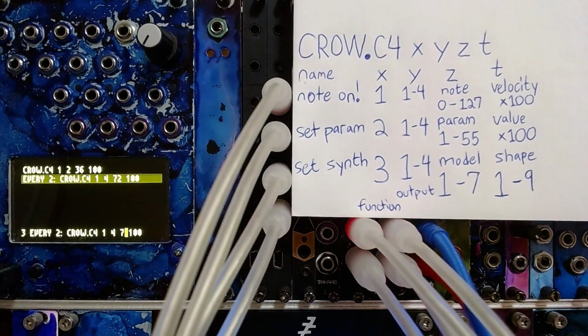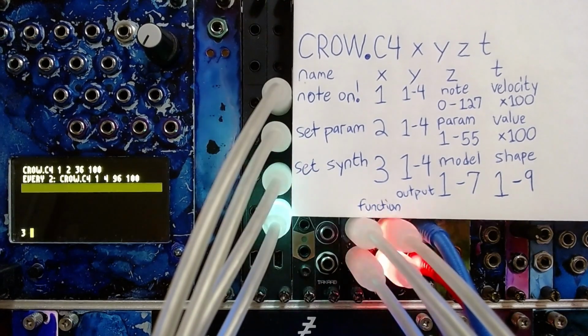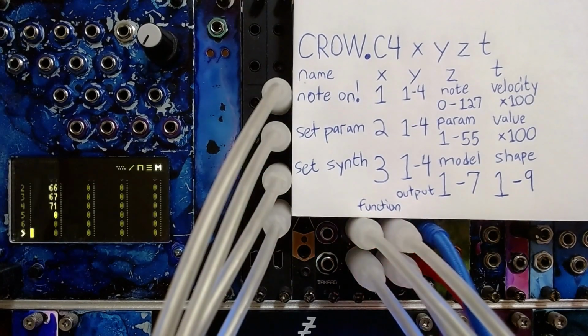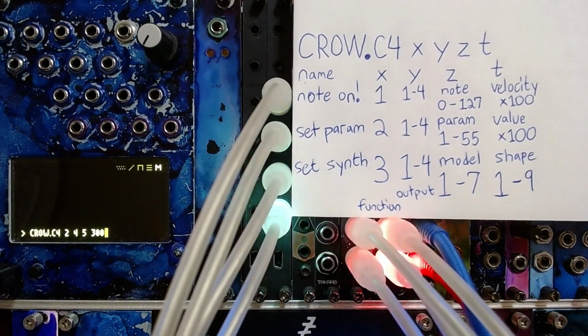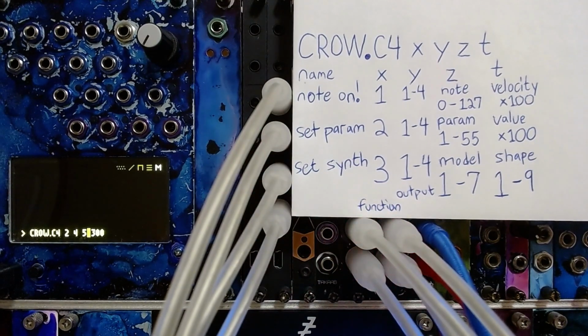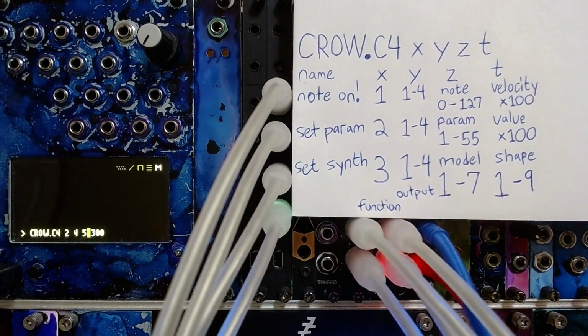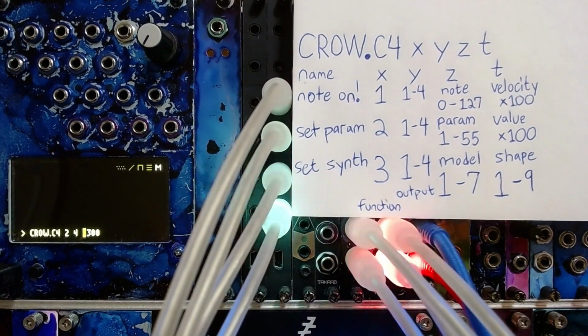Sounds a bit low, so if we set this to a higher frequency, let's set the amp cycle frequency a bit shorter, say 1.